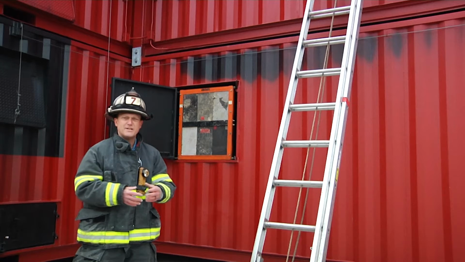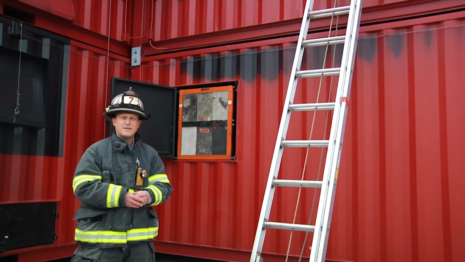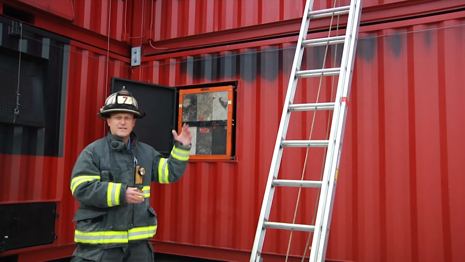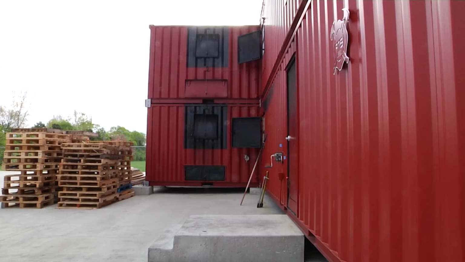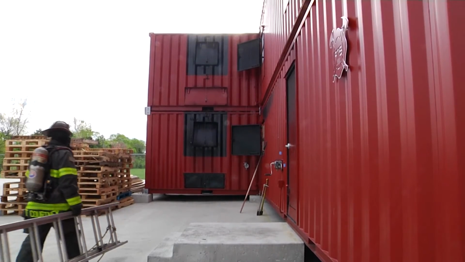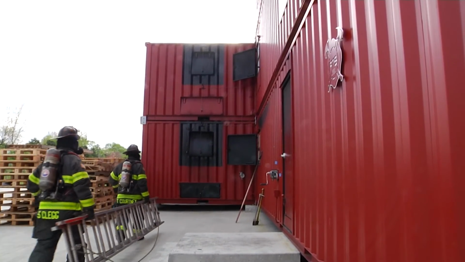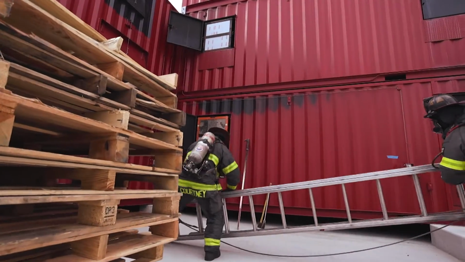Once we've done all of those things, then it would be time to transition and actually move into setting the ladder. We're going to use the second floor window here as an example. So let's take a look at what that would look like. Once you recognize the need for vent enter search, you're going to have to decide on what ladders and other equipment you're going to need in order to perform the task.